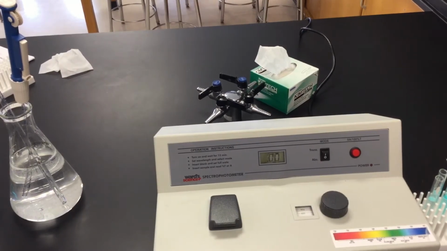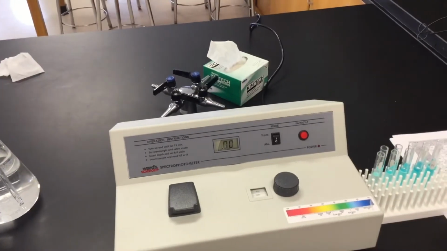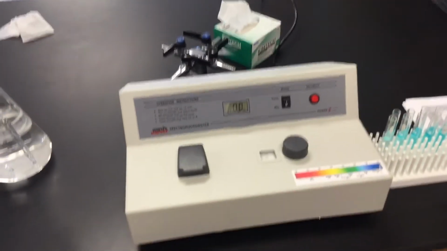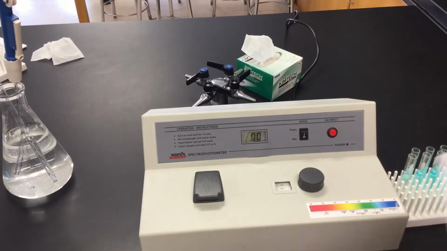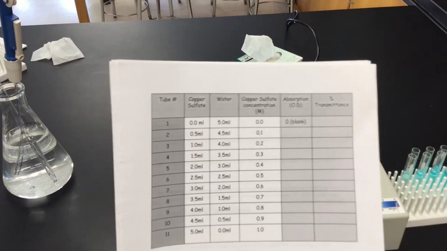And we're going to continue from where that just ended. So we have water in there, tube number 1 of our 11. We're at our maximum absorption of 620 nanometers. And now what we want to do is go through our chart. So we want to know, what is my absorption and what is my transmittance?